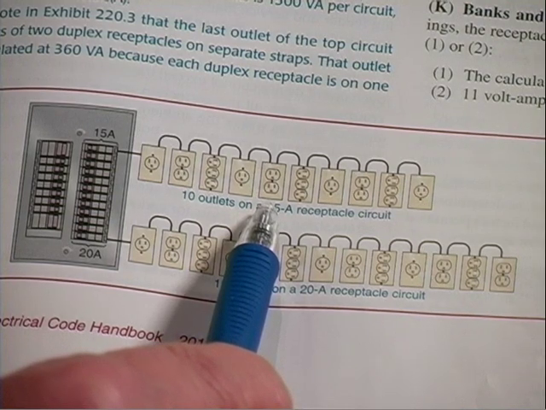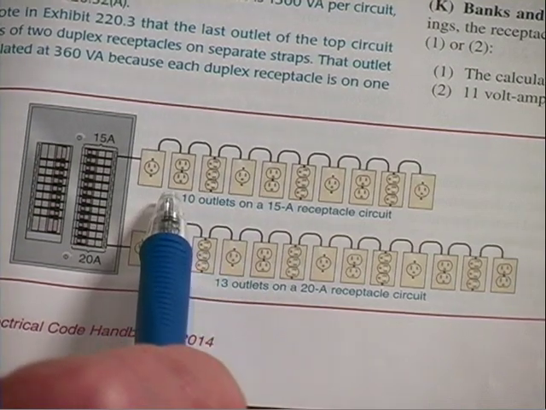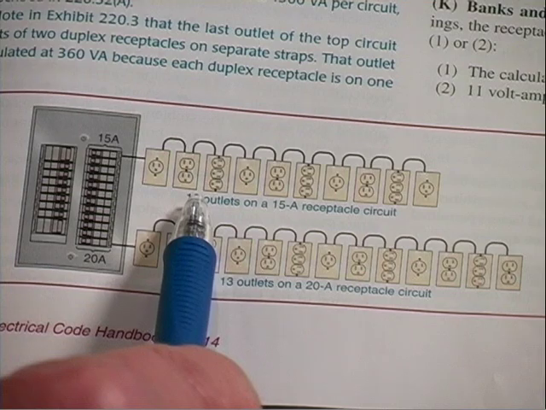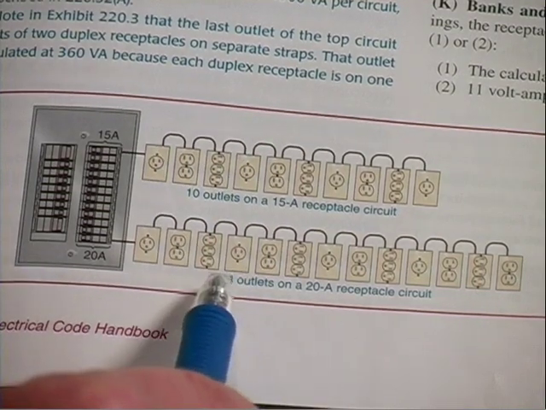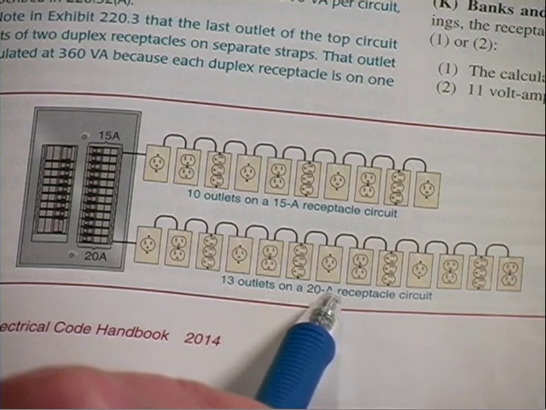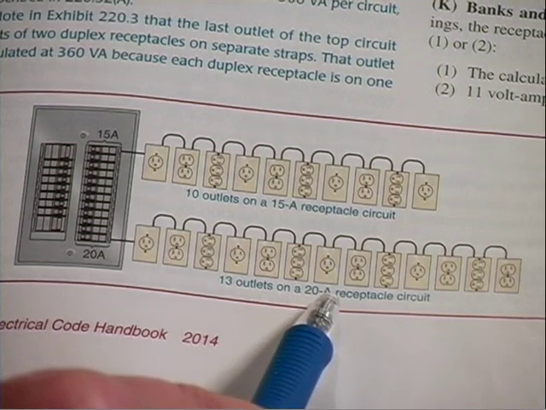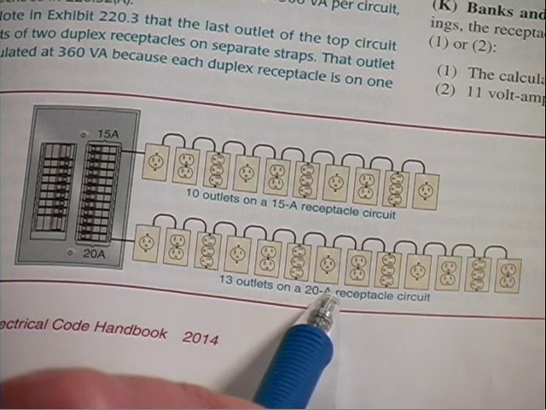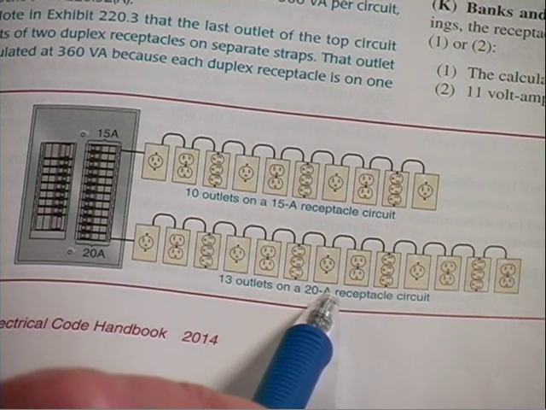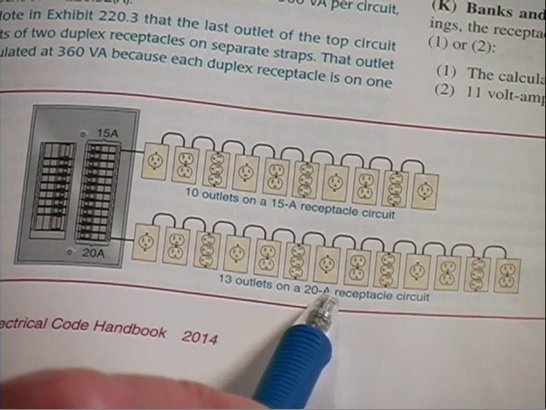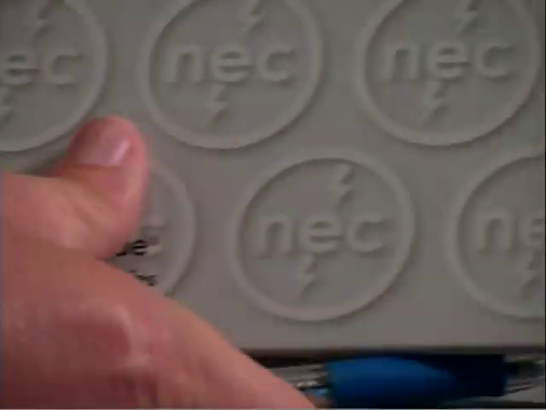18 divided by 180 gives you what? 10 outlets. And they use the word outlets, which is okay, sufficient for now. They also show that 13 outlets are on a 20 amp circuit. So this is not directly, absolutely a language in the code that's as clear as we'd like it to be, but the NFPA handbook does a fantastic job of explaining that. And so that's good enough for me, for us to be able to communicate how many receptacles can go on a 15 amp circuit in a commercial or other than dwelling occupancy.